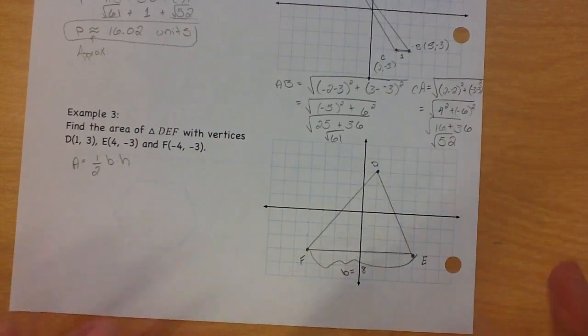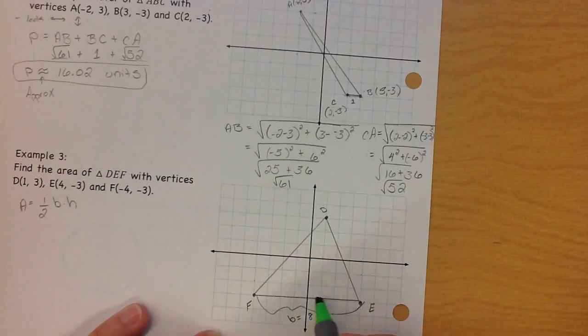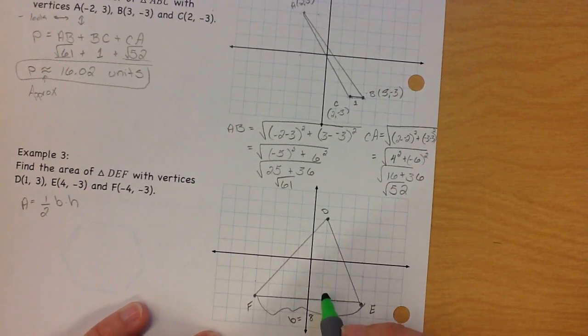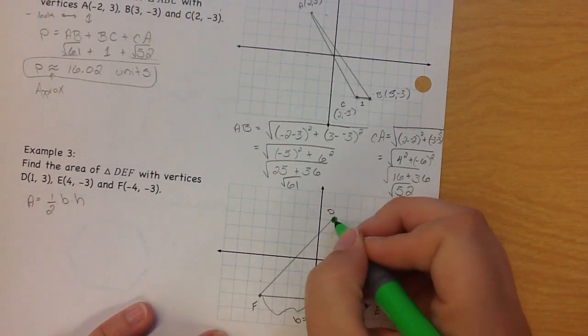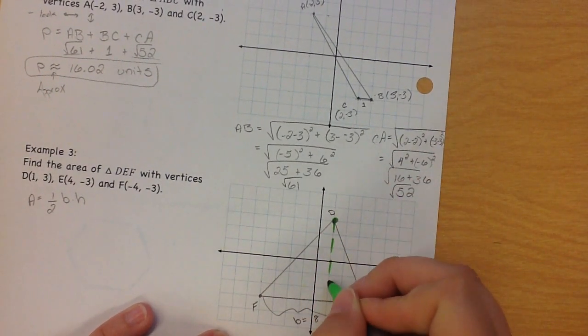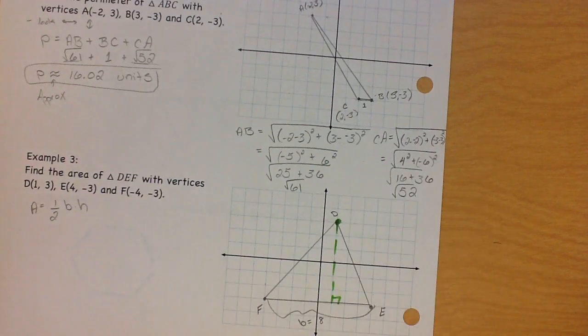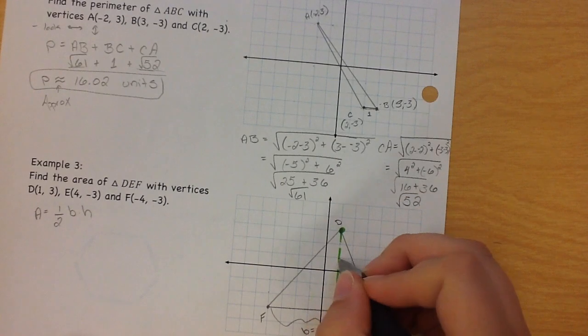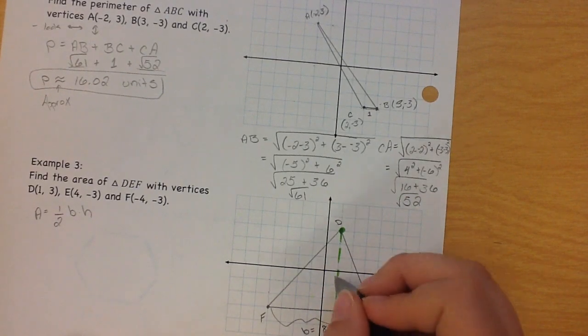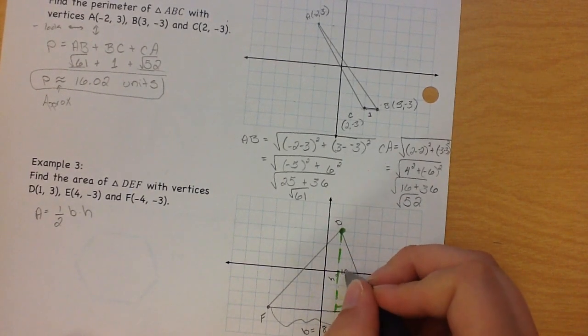And then my height is that straight vertical, because again, your height needs to be perpendicular to your base. Well, if this is straight horizontal, then my height would be a straight vertical, and I want it to go through this other point. So I'm looking for a straight vertical, comes down here, because it needs to be perpendicular with that base. Again, if you don't remember, perpendicular is making a right angle, it needs to make that right angle. So then I can just count this one too. 1, 2, 3, 4, 5, 6. So my height here is 6.